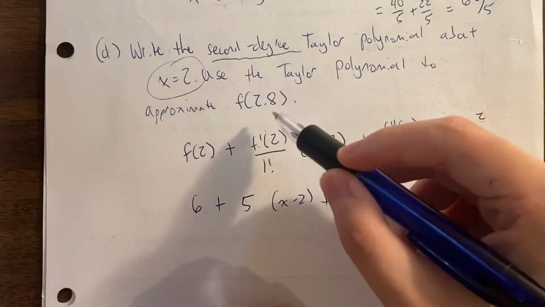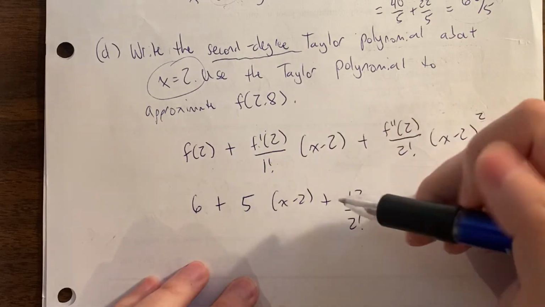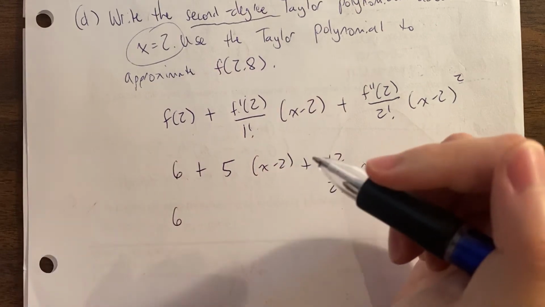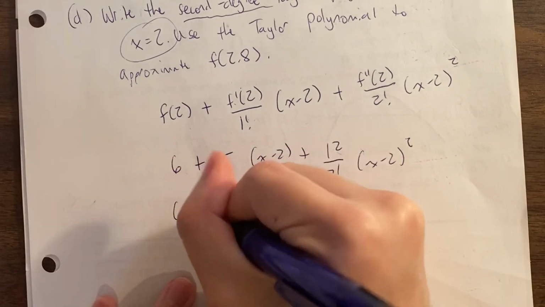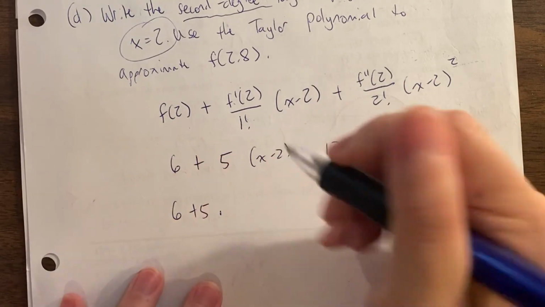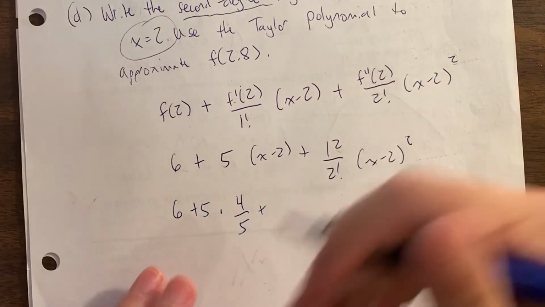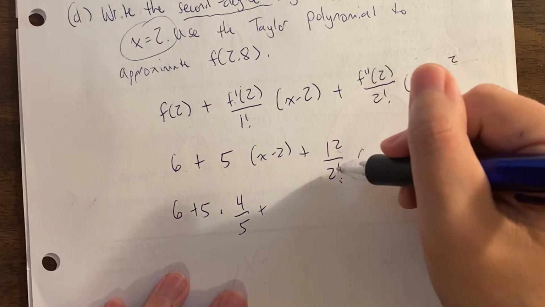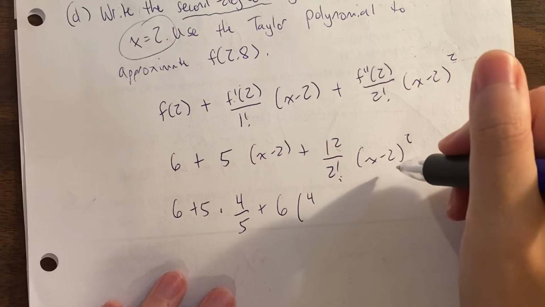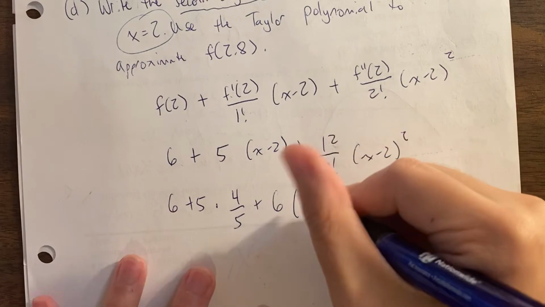Finally, one last time, we are going to approximate 2.8 using this Taylor polynomial. So what we're going to do is plug in 2.8 into this function. It's going to get a little bit messy, but I'm confident that we can do it together. So again, when you plug in 2.8 minus 2, you get 0.8. I like to write it as a decimal, but I'm going to write it as 4/5. Then 2 factorial is nice because it's just 2 times 1. 12 over 2 is 6. And then finally, we're going to have 4/5 squared because, again, when you plug in 2.8, you do square it. So this might get a little bit nasty, but I believe in us.